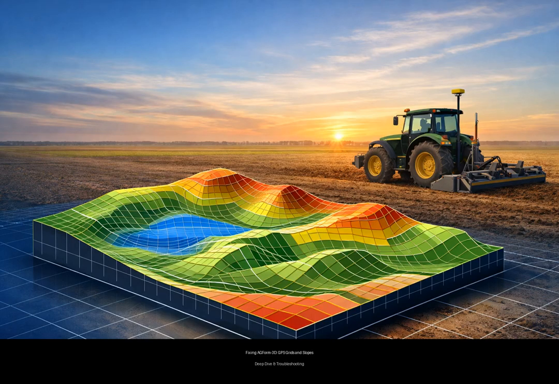Right. So the fix is either to move the base to a clear spot or you lower your standards. You tell the software to be less picky. Exactly. You go into survey options and you relax those RMS thresholds, maybe bump it up to 0.2. It's better to get to work with slightly less accuracy than to sit still waiting for perfection. That's a great life lesson right there. Just don't go too crazy with it. Got it.